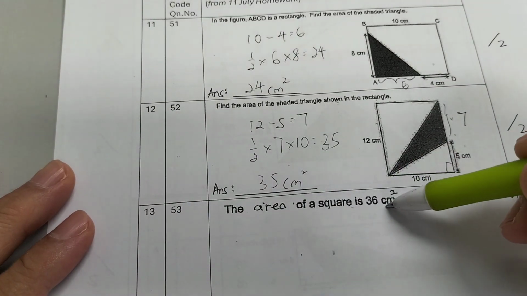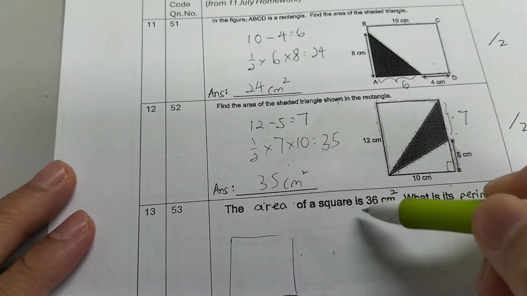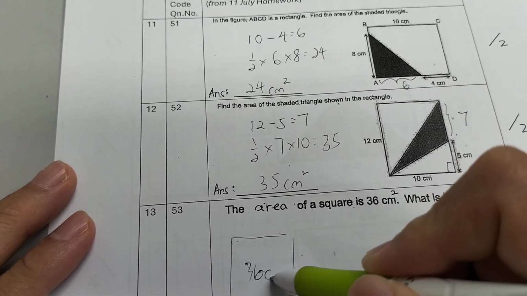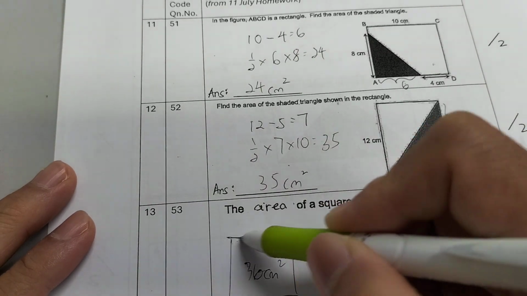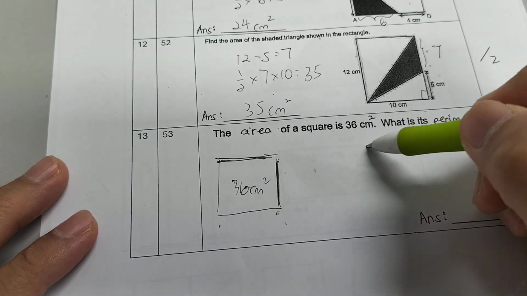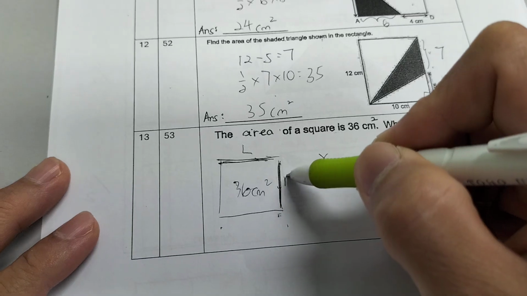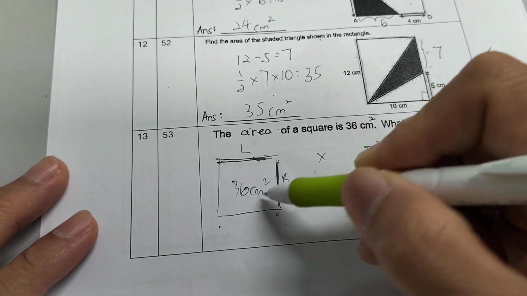The area of a square is 36 square centimeter. Let's say I have a square. The area is 36 square centimeter. Square means all sides are equal. Now, how do I get 36? I must have two numbers, my length and breadth, multiplying together to get 36.